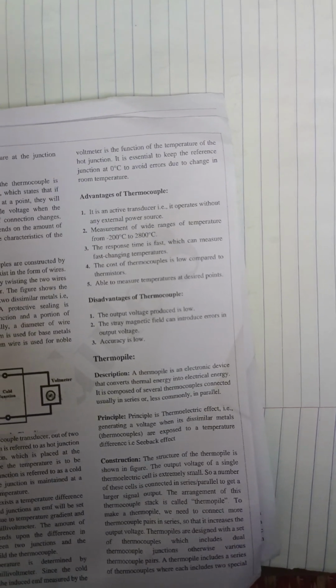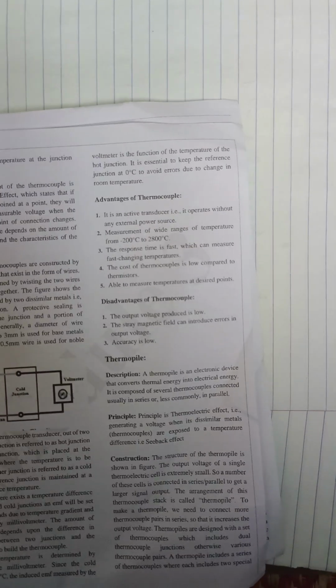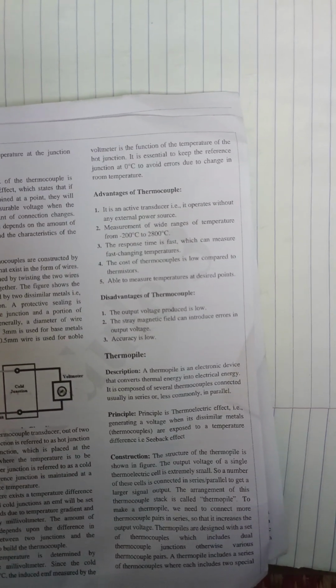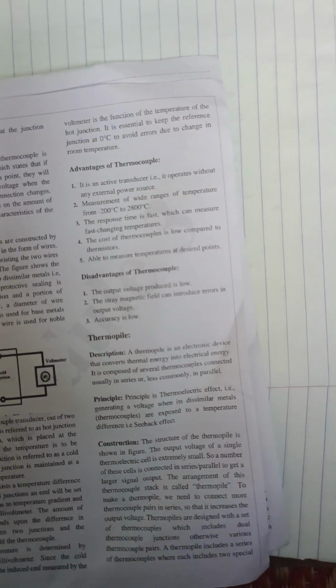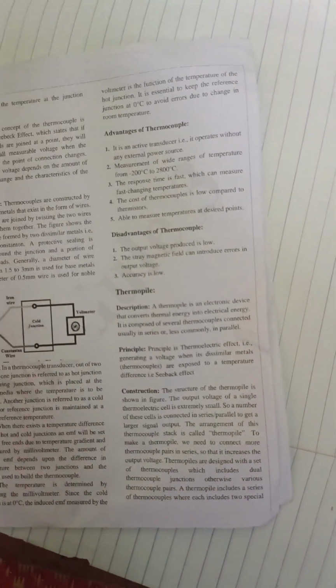Disadvantages: the output voltage produced is low, stray magnetic fields can induce error, and the output voltage accuracy is very low. Thermopile, okay, this will also be very important. You would get 90% for thermocouple, and thermopile is around 80%.